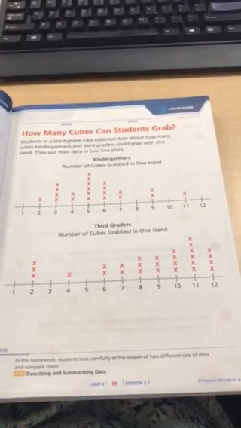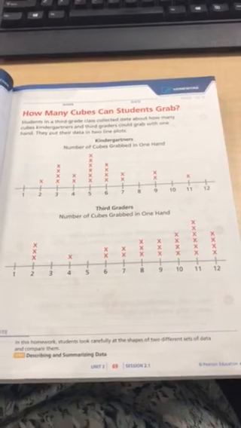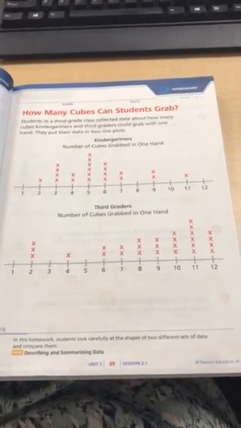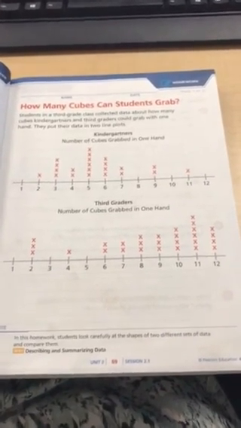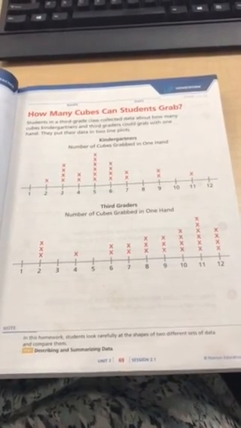So they've been doing a really good job with these. They have a lot of background knowledge on line plots, and so far have been doing a great job. So this is just an example, just so you're aware of what they're going to be doing in class and how to actually read a line plot.